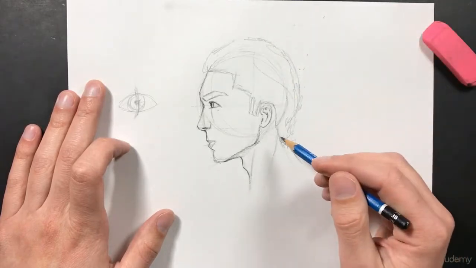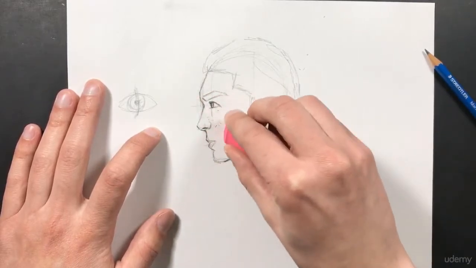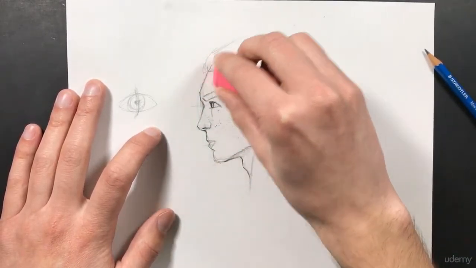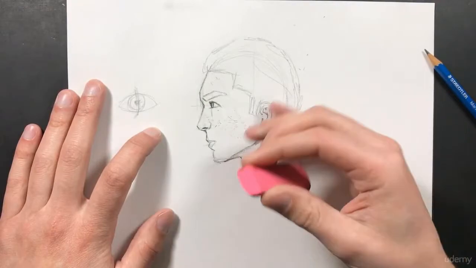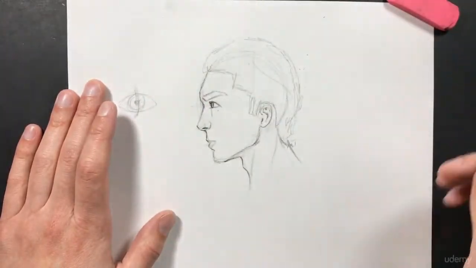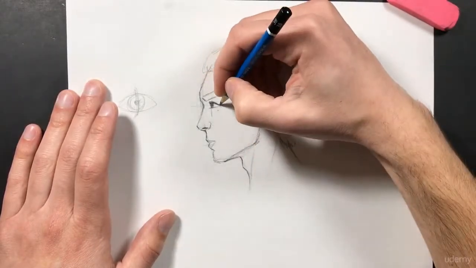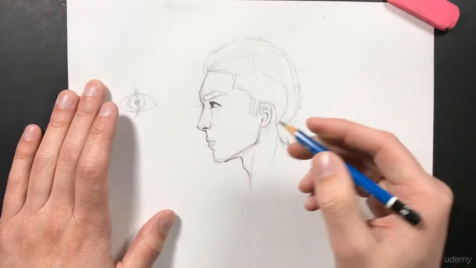All right, great. Now we can go ahead and erase away some of these guidelines, and then we can start adding in some highlights and shadows and more detail to make this look more realistic. So let's go ahead and get started with that. So first off, I'm going to darken in my eye, and I might even reshape that just a little bit so it's coming off a little bit straighter.